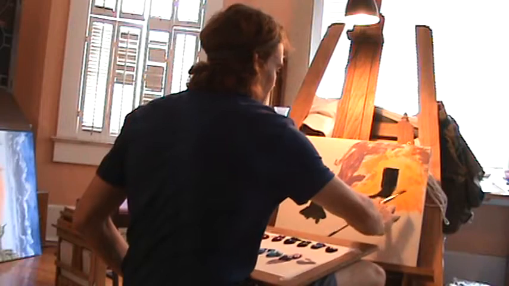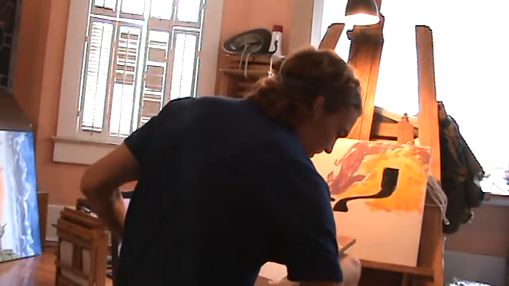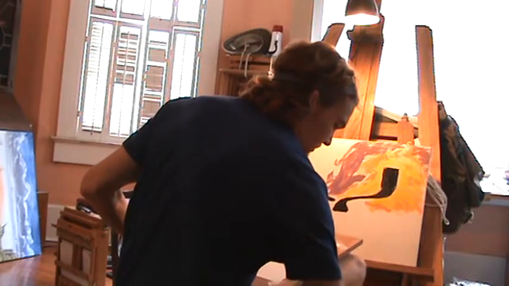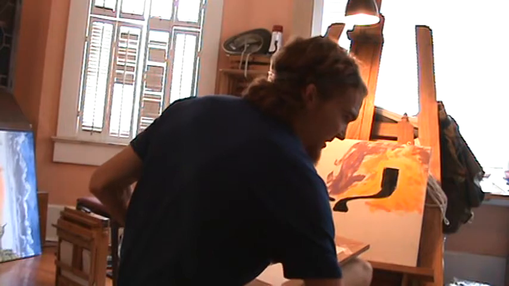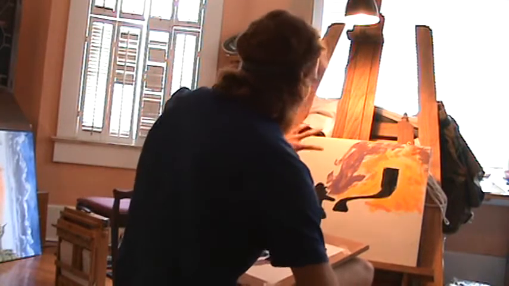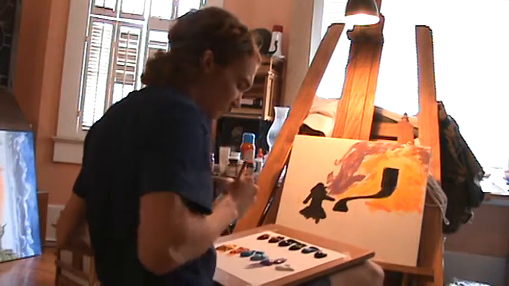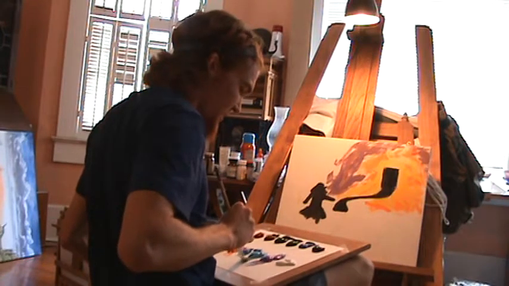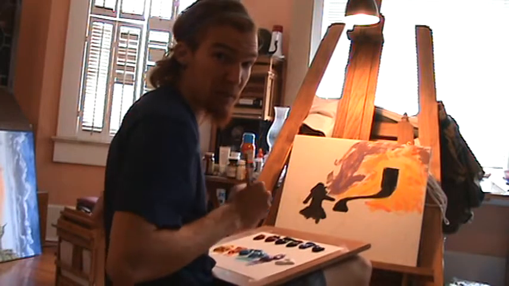So that's one element and principle of design that we're using right here, right now. So I'm going to come over here, clean my brush. And the next color I'm going to use is a light blue right here. And then after that, I'm just getting the paint on the canvas right now. But after that, I'm going to take my big brush and I'm going to blend it all in.